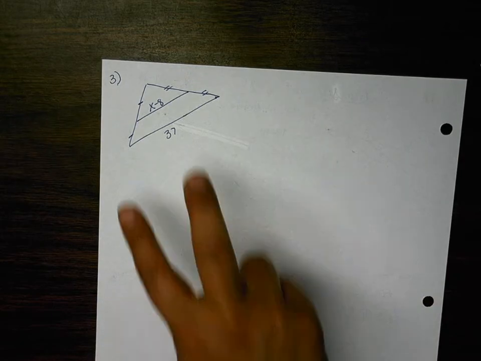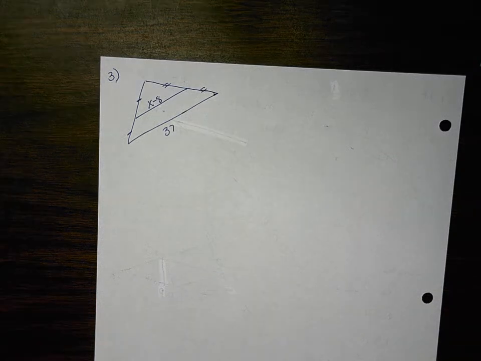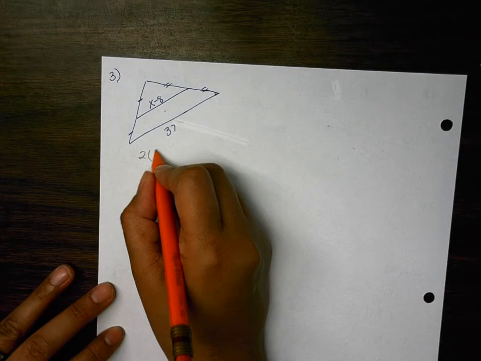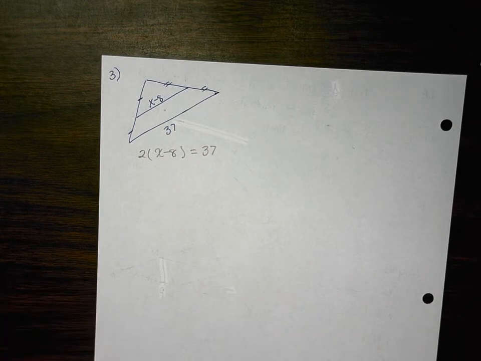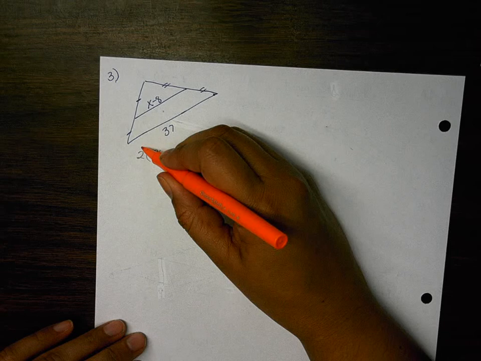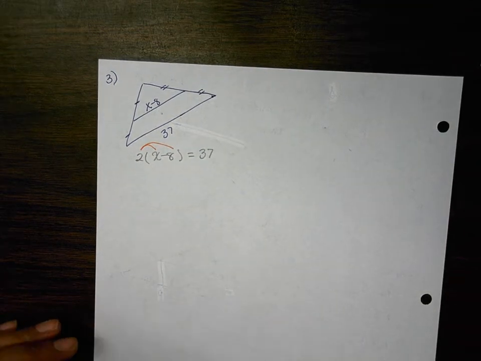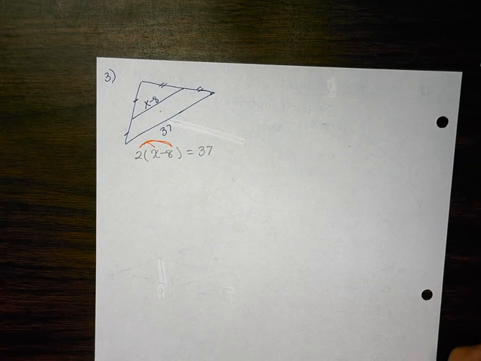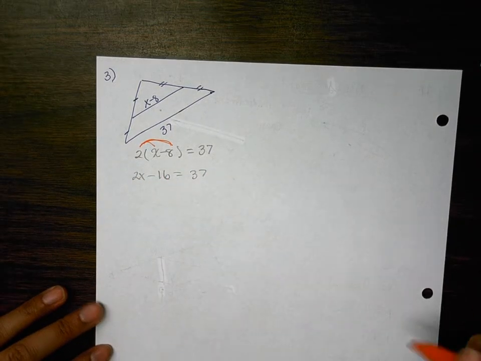Again, with the markings, can we conclude that this is the midsegment? And since it is the midsegment, can we double the midsegment to equal the base? Double the midsegment to equal the base. So what am I going to double? X minus 8 equals. There is a math word I'm looking for right here. What is it? Distribute. Okay. 2x minus 16 equals 37.